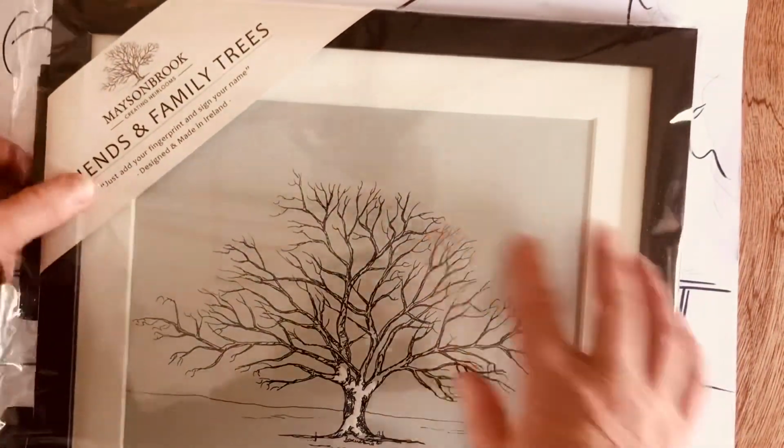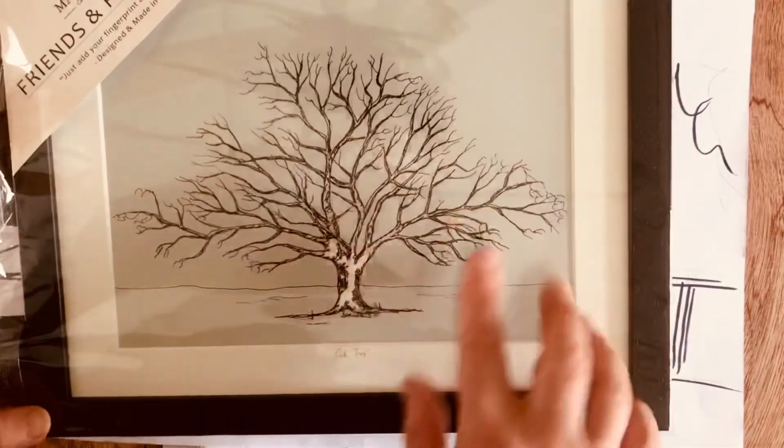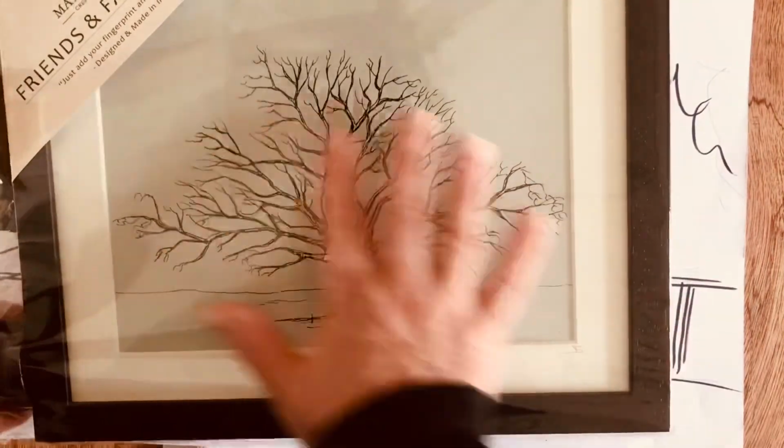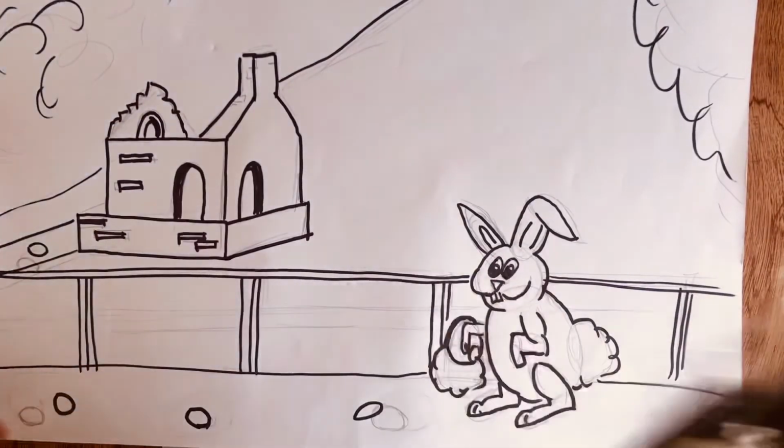So this, sorry now, the reflection is bad there. It comes with an ink and pen, and your friends and family are going to add their fingerprints and their signatures. And you're going to add them at home, and then you're going to send them to Granny and Grandad, or whoever you want to send it to. And you're going to celebrate your time together.